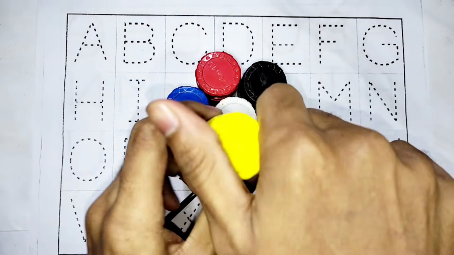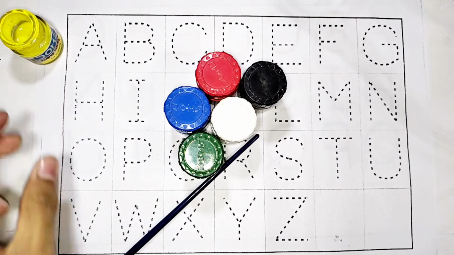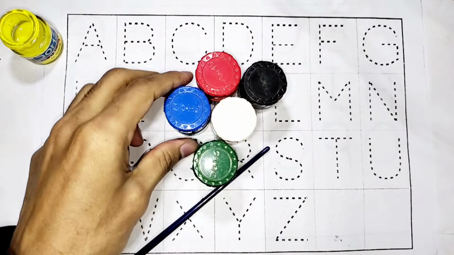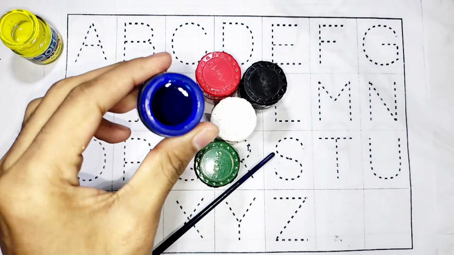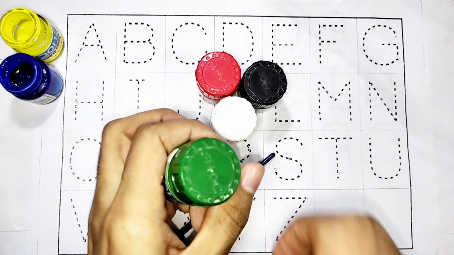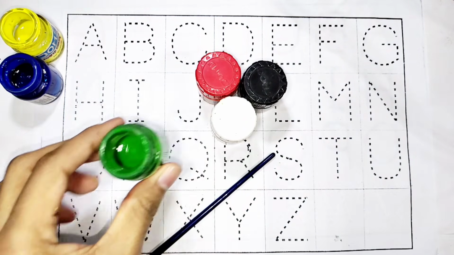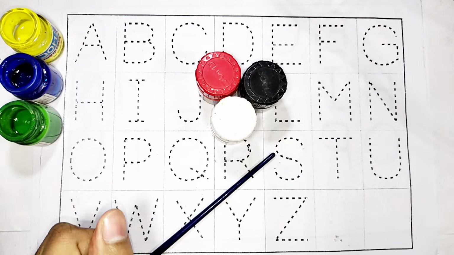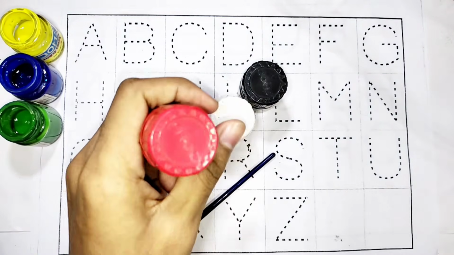Kids, first we are opening the color of yellow. The color of yellow. And the next one is blue. Now we are opening the color of blue. The next one is green color. Now we are opening the color of green. The next one is red color. Now we are opening the color of red.